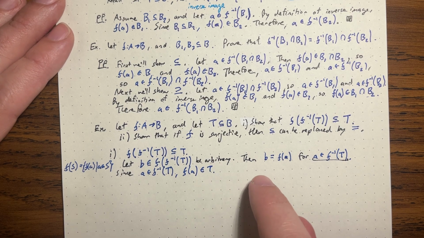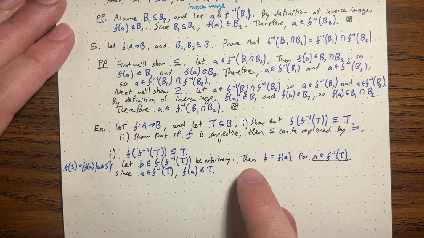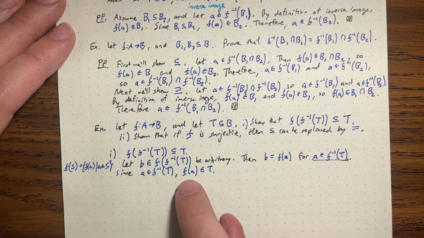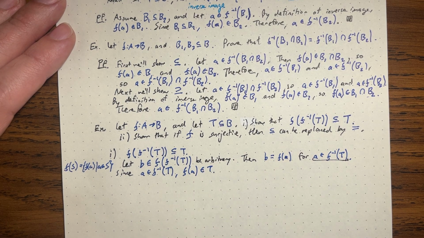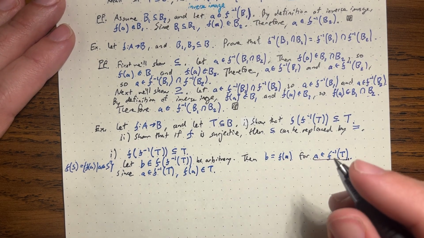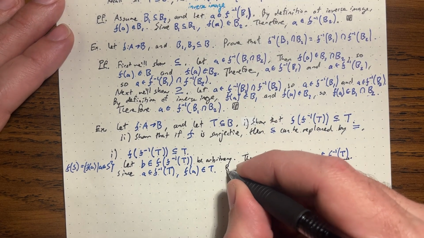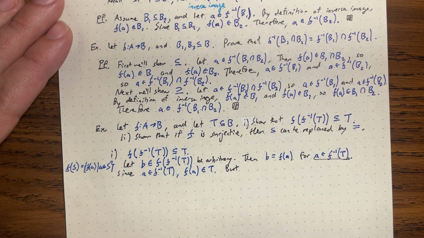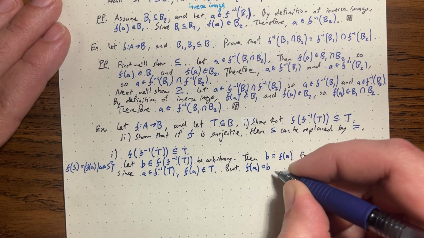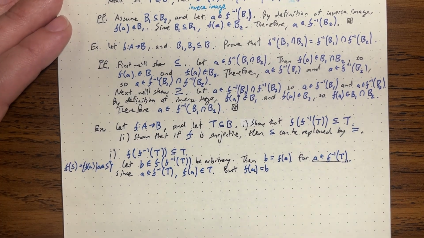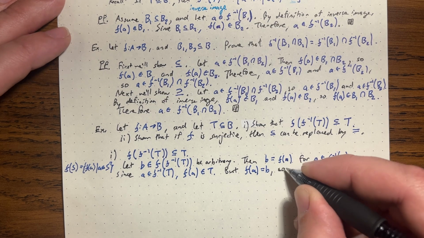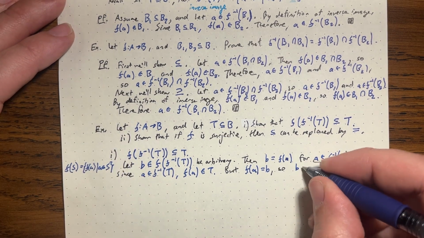So let's reassess things. What are we trying to do? We're trying to show that B is in T. Wait a second, but B is f of a. f of a is in T. That was easy. We're basically done. How should we say this? But f of a is B. This is really the power of just knowing the definitions really well. That's 90% of writing good proofs, just knowing the definition. Like, it really is. So f of a is B. So that means that B is in T.